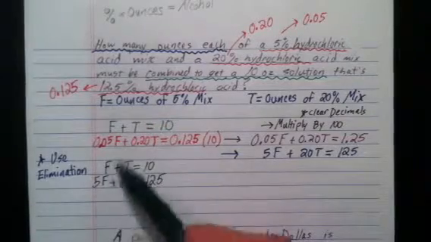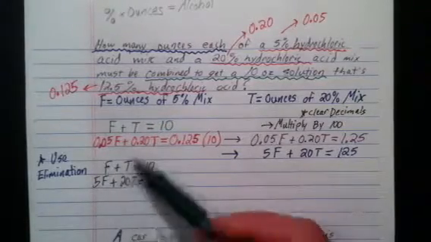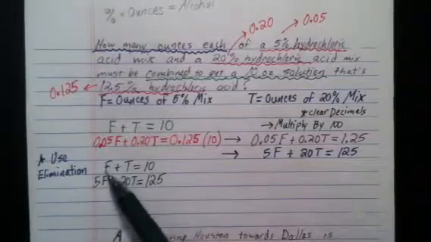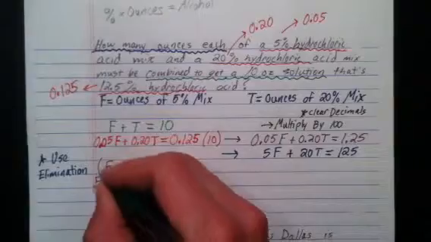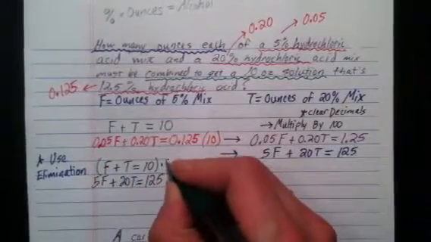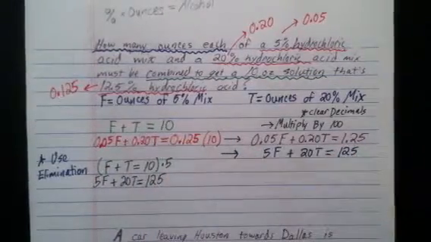Doing so, we need one of these variables to match, either the F's or the T's. It'd be a smaller value to make this 5F match this 5F, so we'd have to take this top equation and multiply by 5.